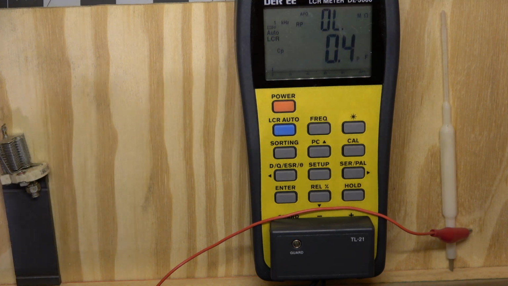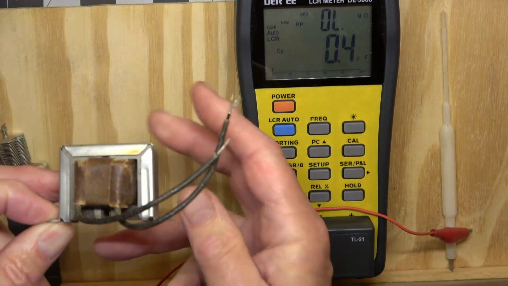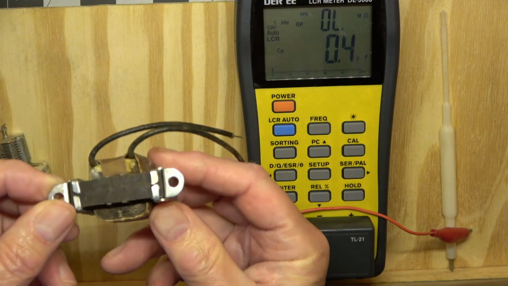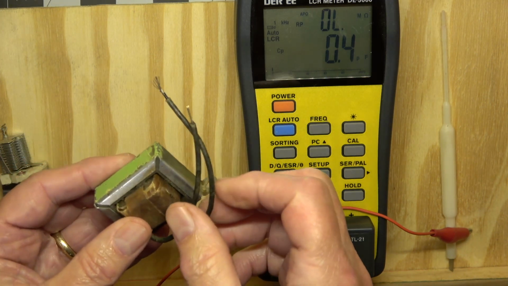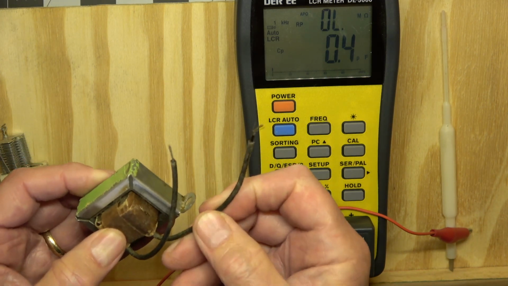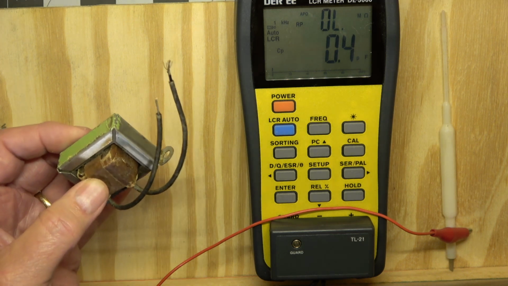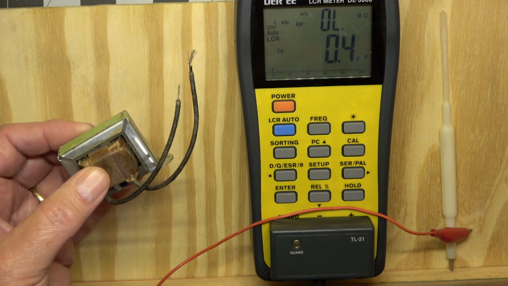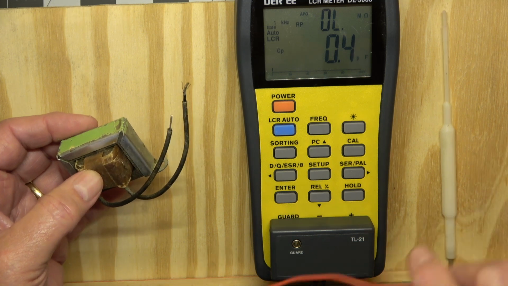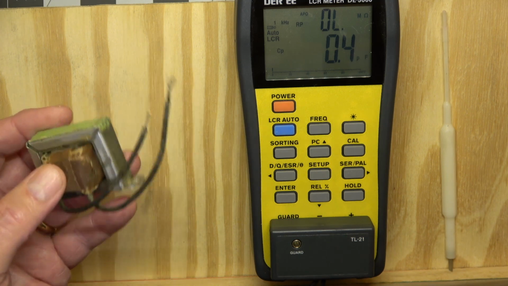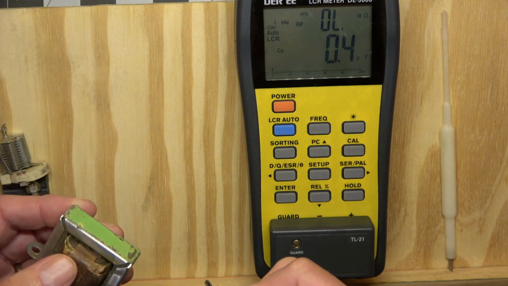Now this looks a lot like a transformer, right? But it only has 2 wires on it. So this is an inductor that would be used in a power supply circuit to smooth out the ripple of the rectifiers. So what I'm going to do here, and I was amazed at this. I almost don't believe it.